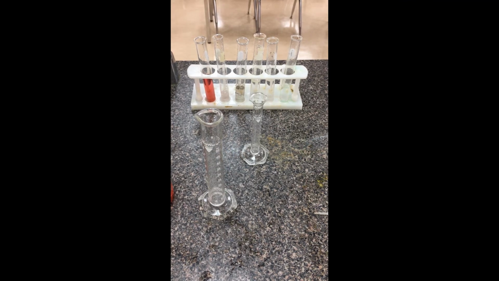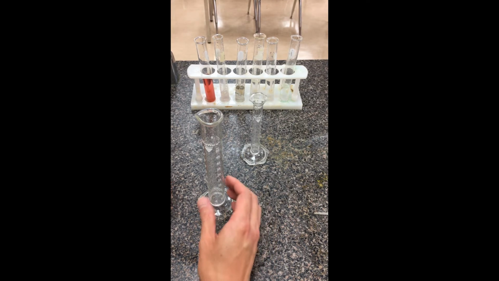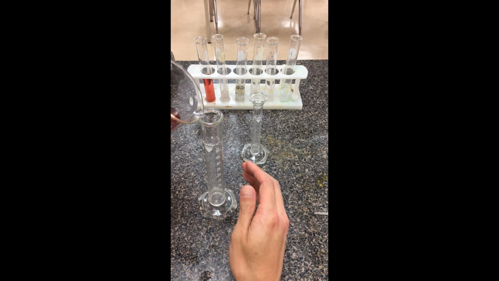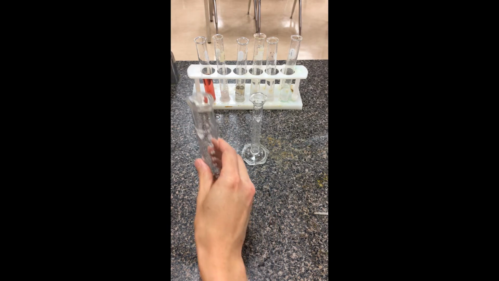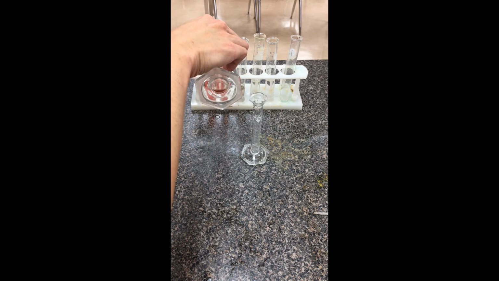For the rest of the solutions, we are just going to follow the dilutions that we need. For the second one, we need 12 milliliters. So I'm just going to pour in another 12. It is the same solution, so you don't need to do any rinsing in between. I'm going to add that to the 4 milliliters of water that were already present.